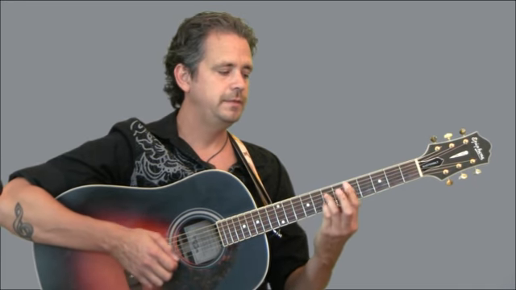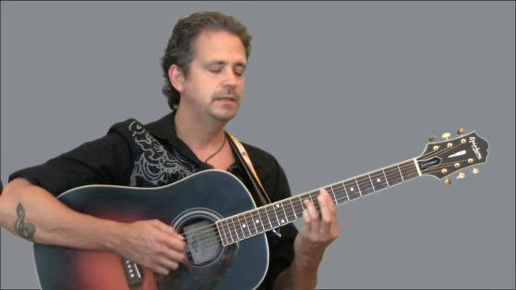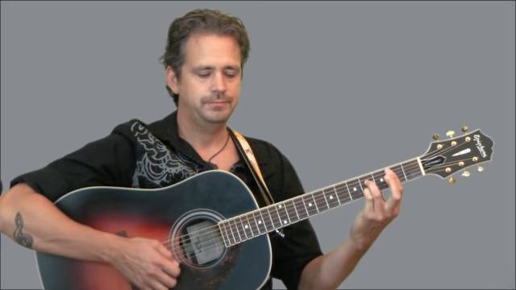Move it to the C, you got a C7. Move that to the D, that's a D7. E7, F7, G7, A7. Okay, so that is a movable bar chord. That would be very valuable to know.